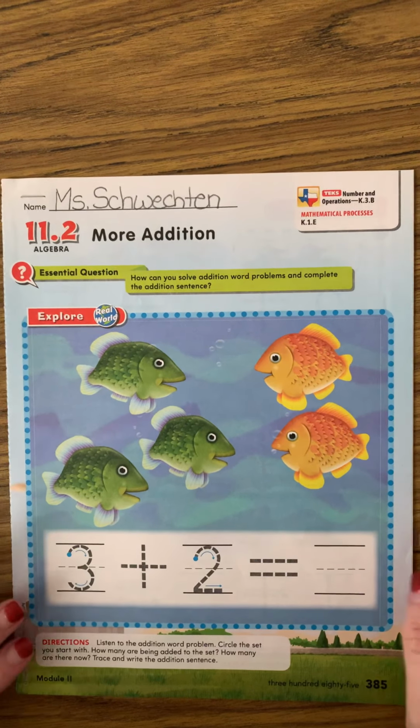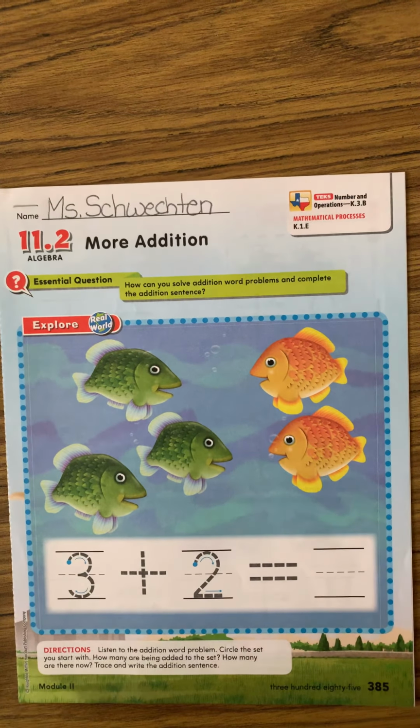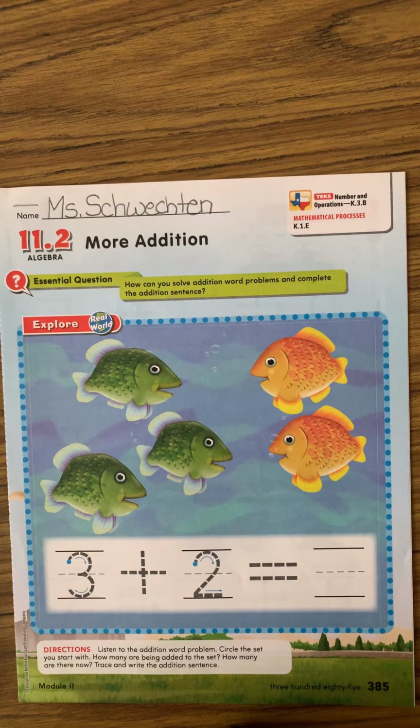Good morning, everybody. We're going to continue adding. Yesterday we started addition, which is another way to say adding, and we learned that adding is when you take two sets and you put them together and our number gets bigger. We have more. Today we're going to continue on. We're going to solve some problems, but this time we're not going to use our counters. We're going to use the pictures that we have on our paper.